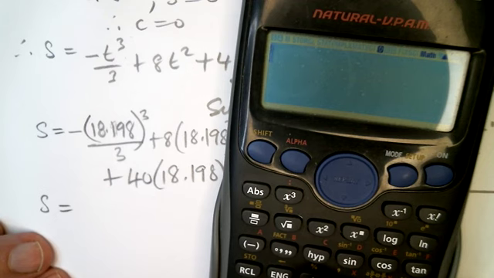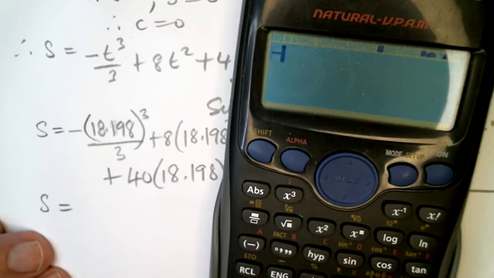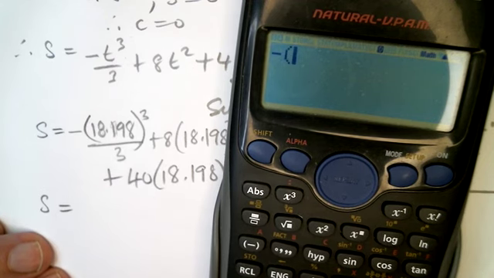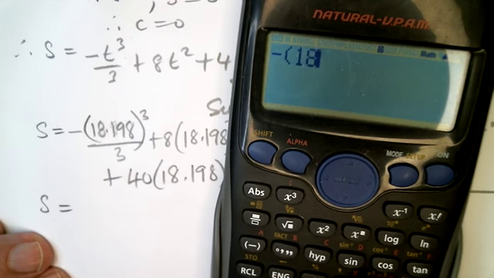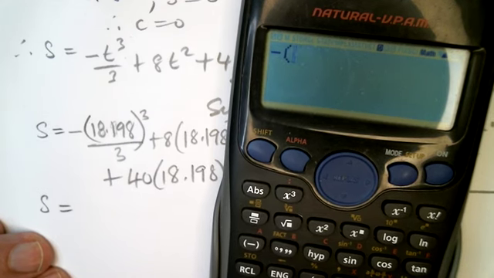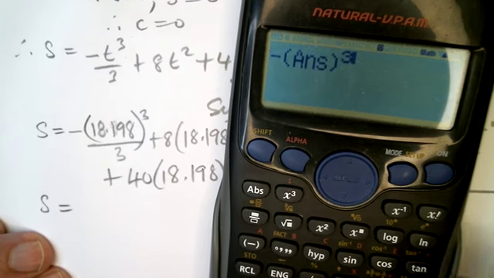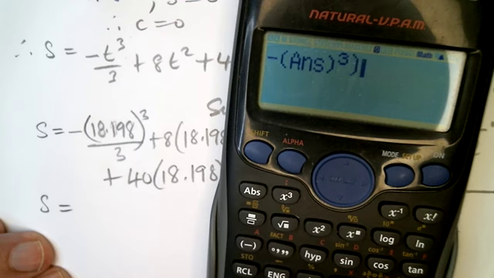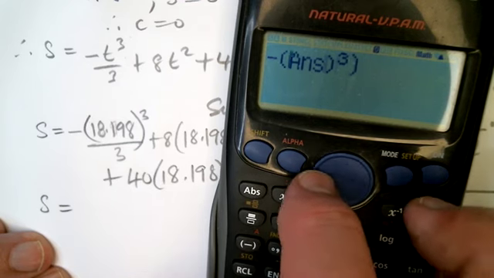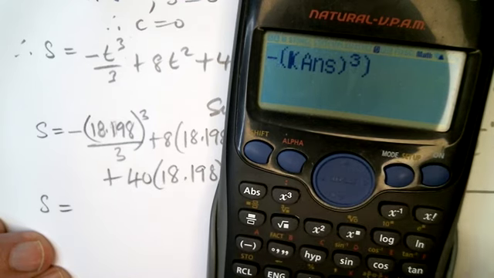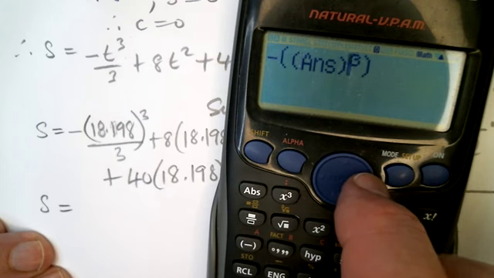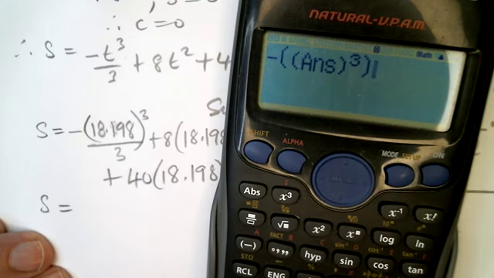So I'm going to have negative answer, cubed, and I'm going to put the whole thing in brackets and divide all of that by 3.